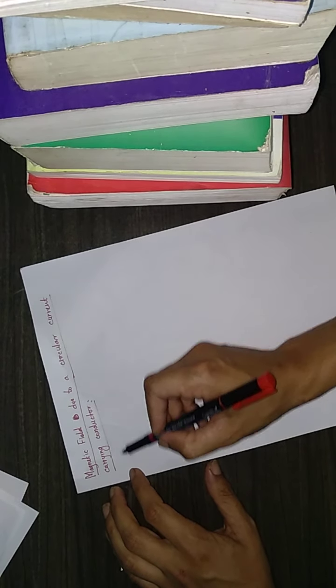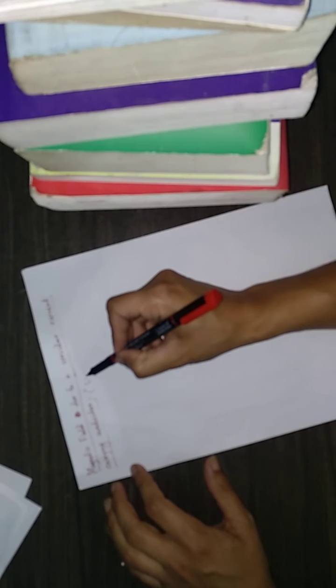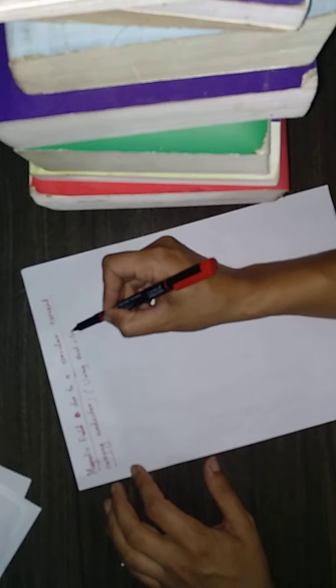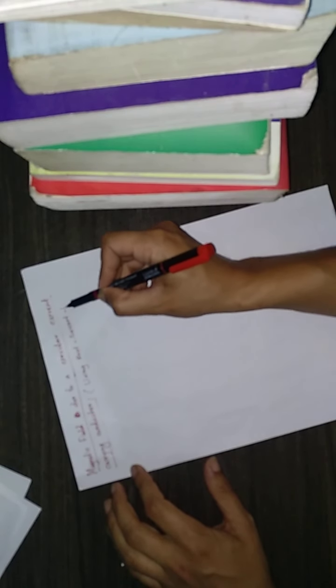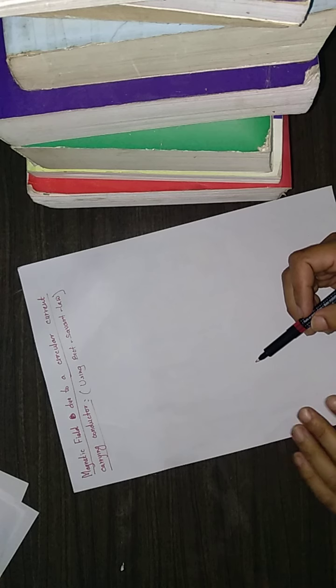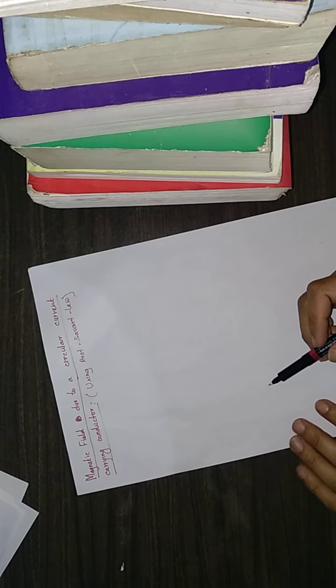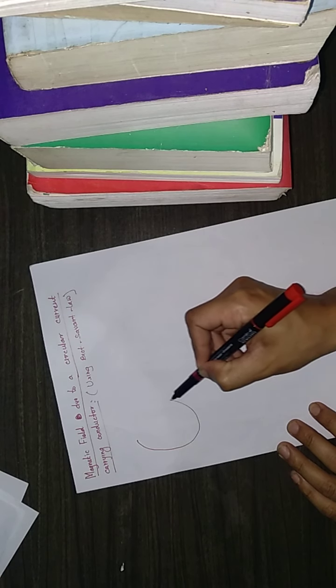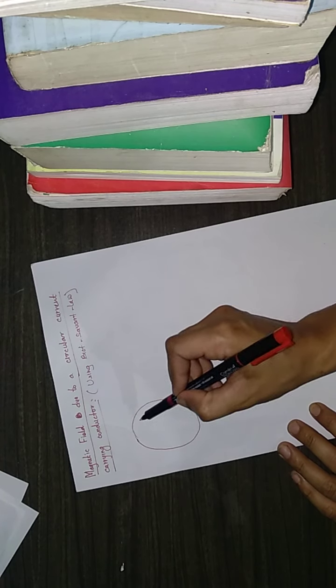So we are basically using Biot-Savart law to calculate the value of magnetic field due to a circular current carrying conductor. Okay, let us take a circular current carrying conductor this way.